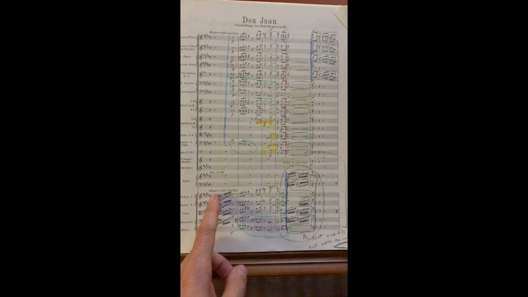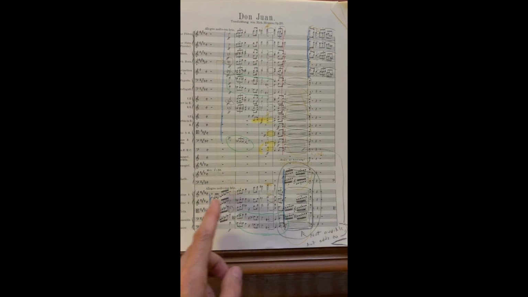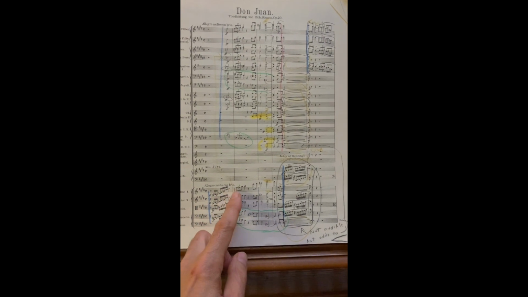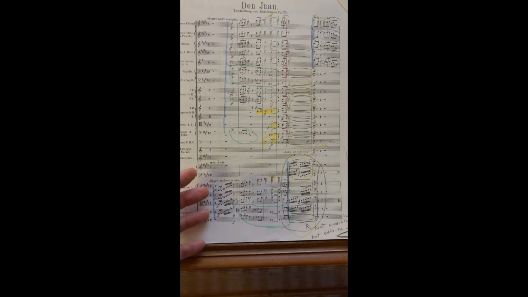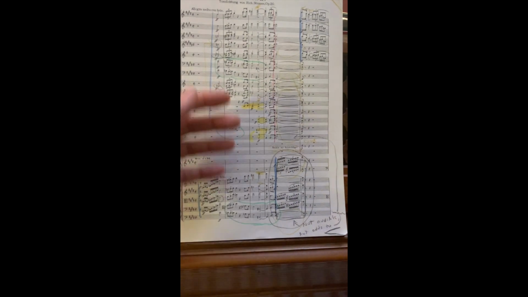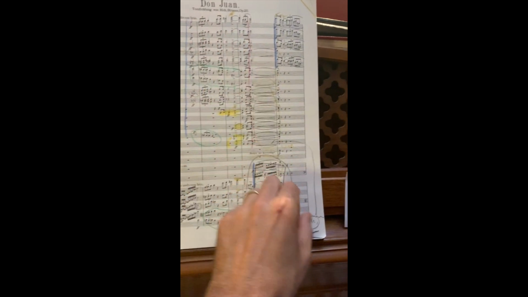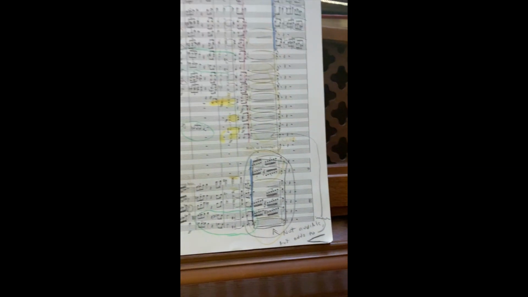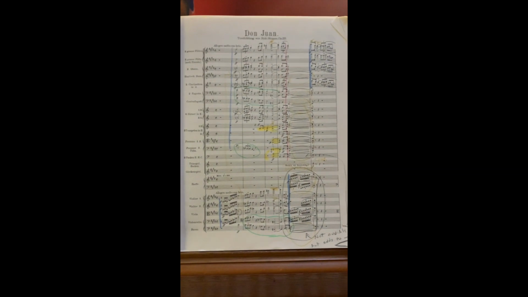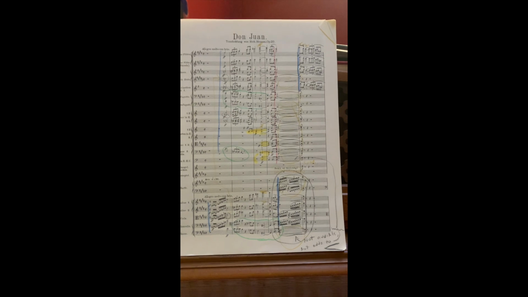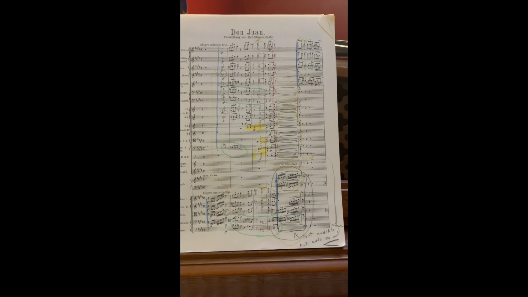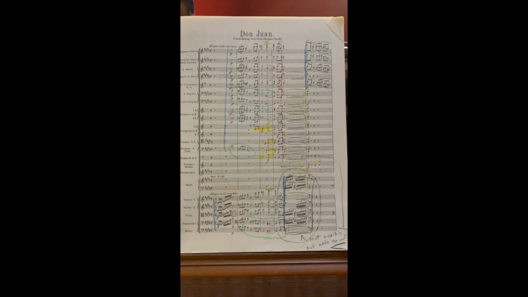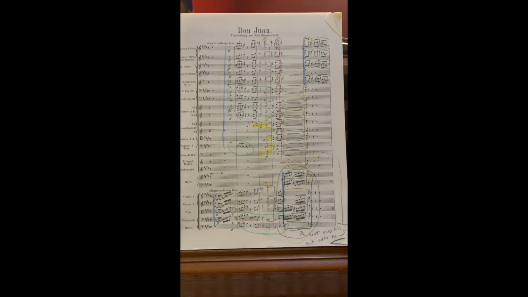So these dots go this way, and they're happening at the same time as these dots, and the same time as these dots. So all these dots are happening at the same time. Then these dots join them, and that's how it goes from page to page to page. So that gives you a general idea of what this is. It's a bunch of instruments all playing at the same time. So what do I think when I look at this?